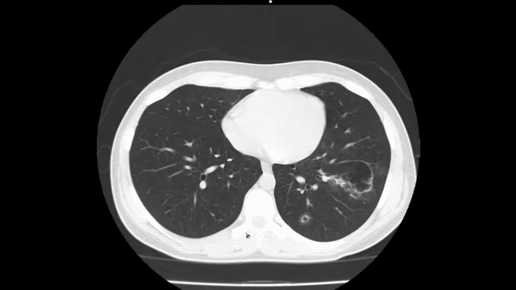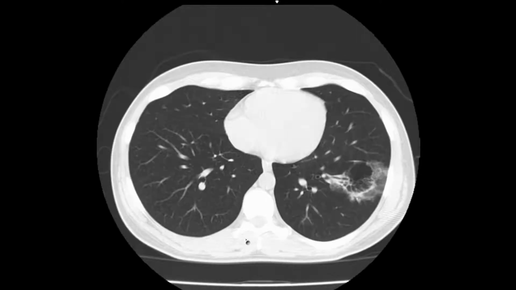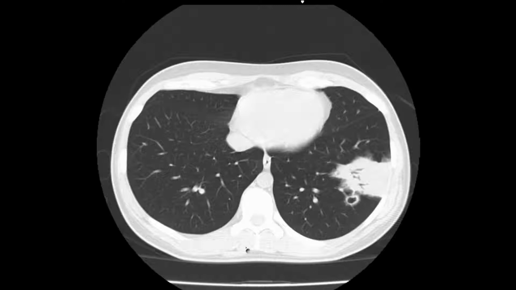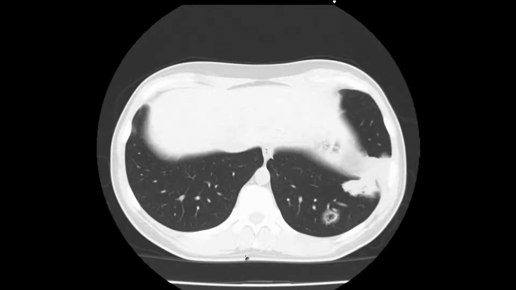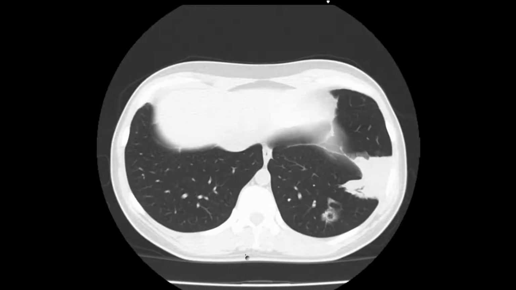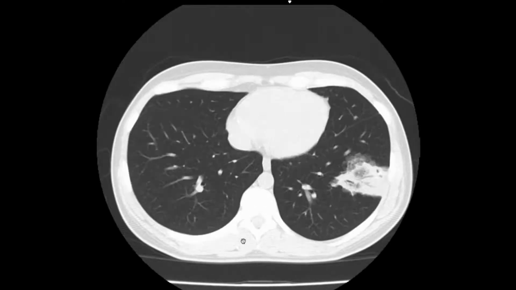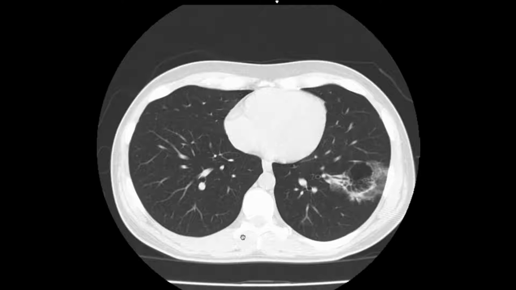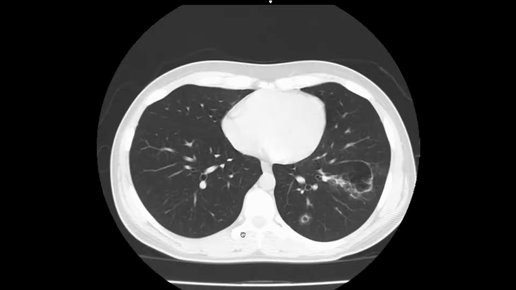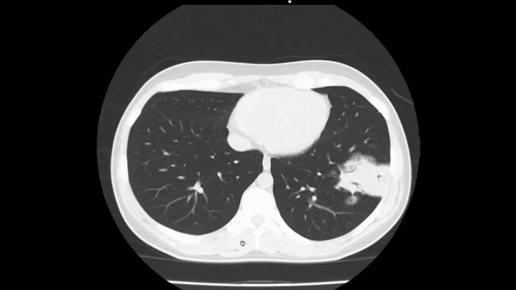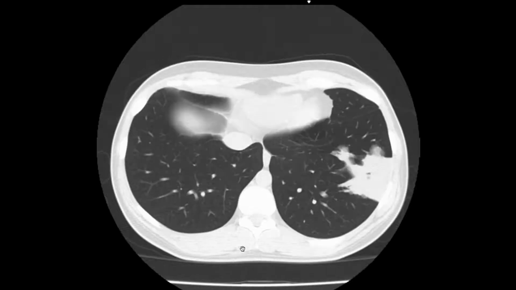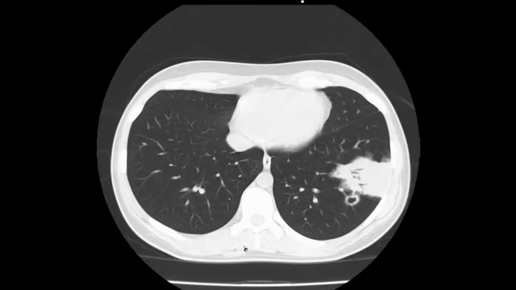And then notice that there are other separate lesions, quite a few of them, in the lower lobe in different places. And each one of them has cavitation, or perhaps one should say pseudocavitation within, and small halos of ground glass opacity. So on biopsy, this turns out to be an adenocarcinoma of lung.